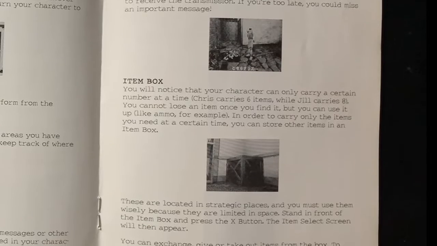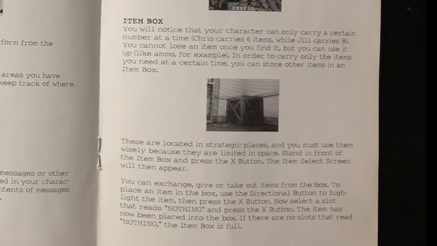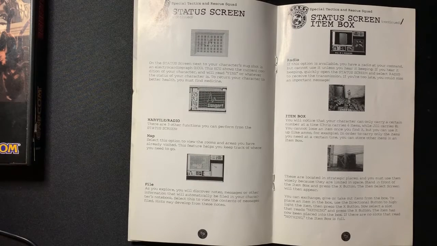This also highlights the item box, and it indicates that Chris can only carry 6 items while Jill can only carry 8. These item boxes are strategically placed and you must use them wisely because they are limited in space, which most of us can indicate that the item box I don't think has ever really been full before. However, you can actually fill up your item box to full if there are no slots available.